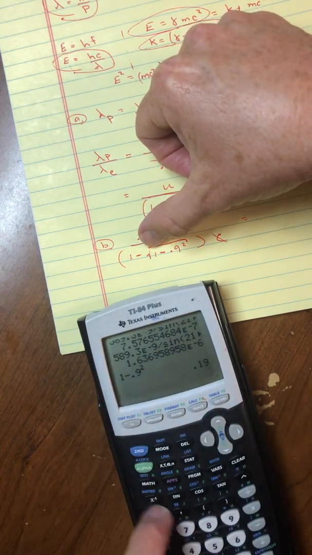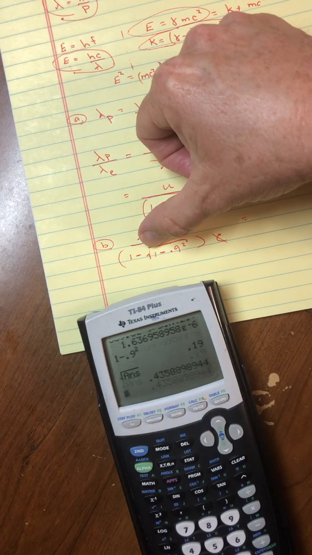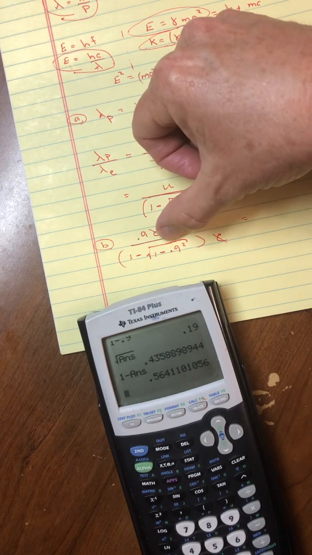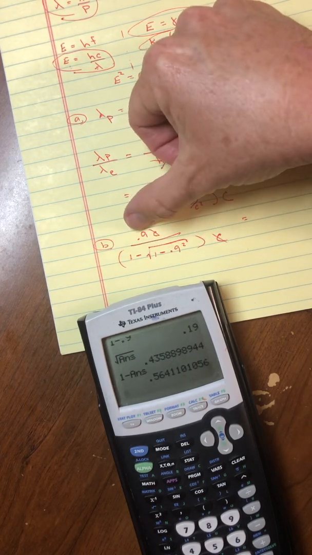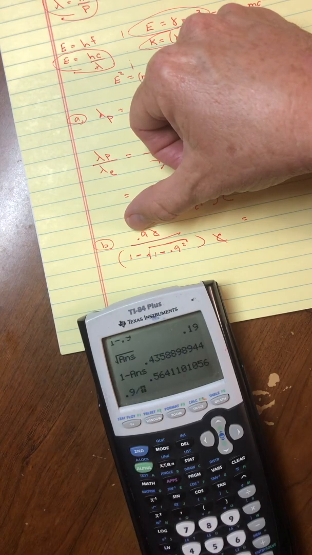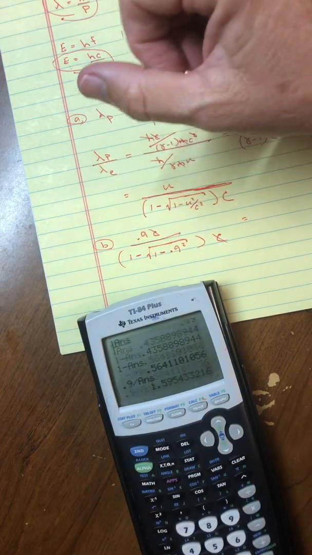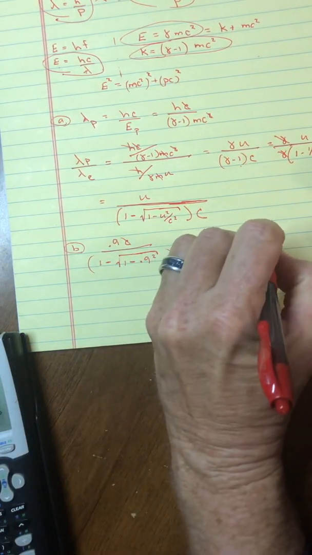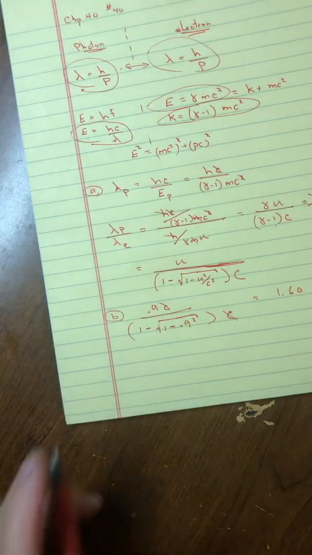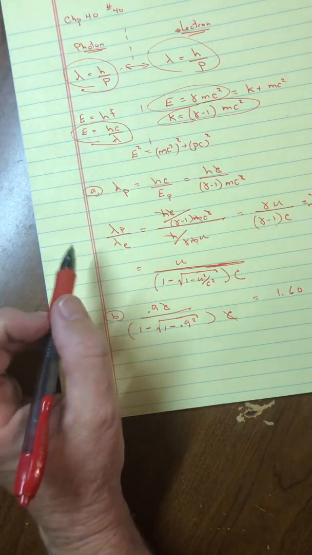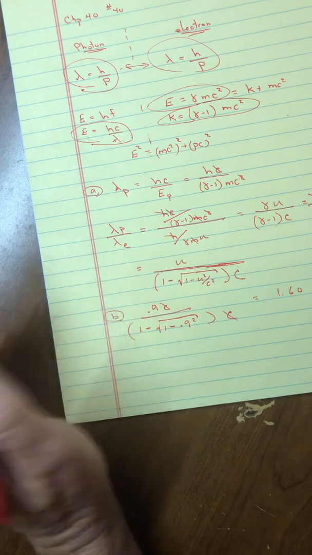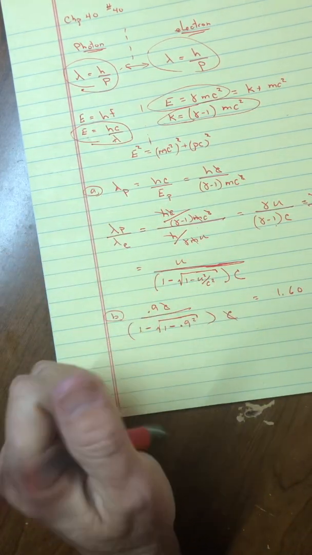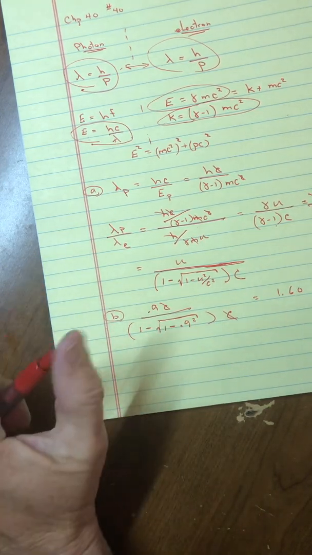Let me take the square roots of that. Then let me go 1 minus that right there. Okay, so that's on the denominator. So if I take the numerator, which is 0.9, and divide it by that number there, I'm looking at about a 1.60. So the wavelength of the photon is a little bit bigger. Well, 60%, so maybe I shouldn't say a little bit, but it's not hundreds of times.